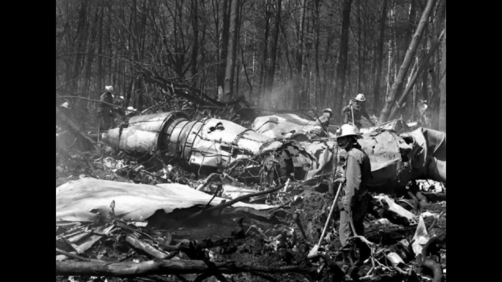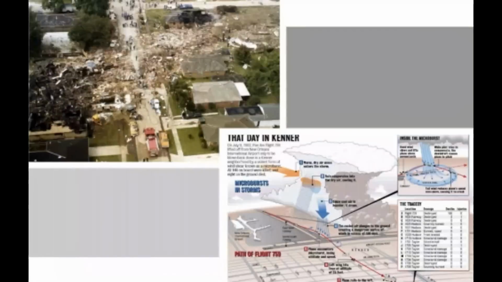The cause of the crash was attributed to pilot error. A month later, on July 9th, Pan Am Flight 759 crashed in Kenner, Louisiana, killing all 146 on board the plane and 8 on the ground. The cause of this crash was said to be due to a microburst shortly after takeoff from New Orleans, with a microburst being a strong ground-level wind system.